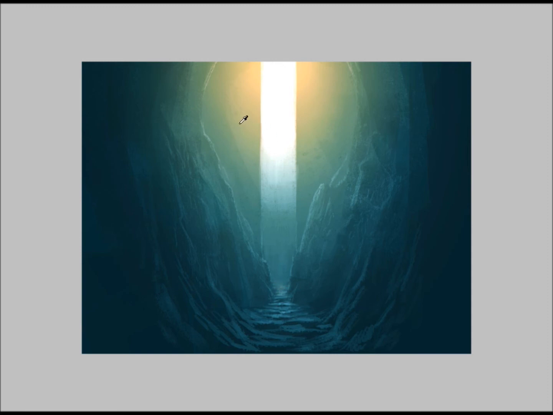Just blend it all together. Might actually add some of this sort of yellowish color and then start adding it along the rocks here, just to show the light is coming down here.